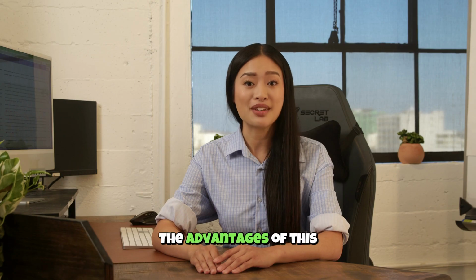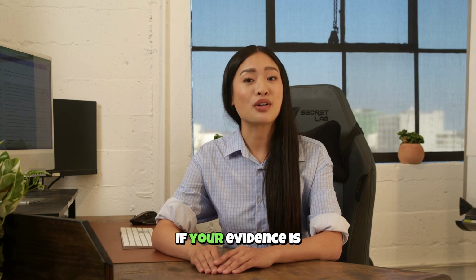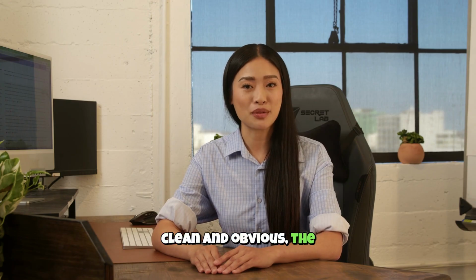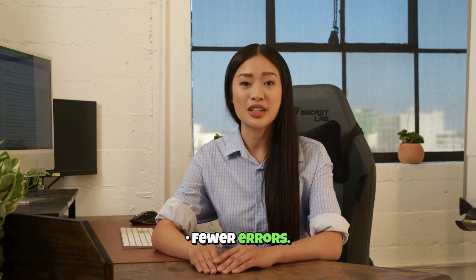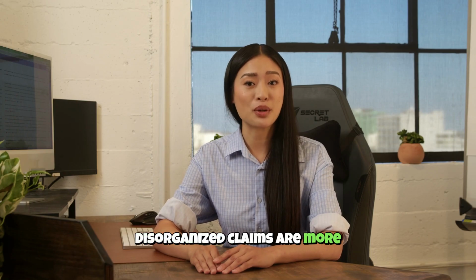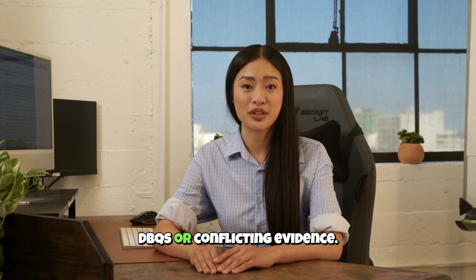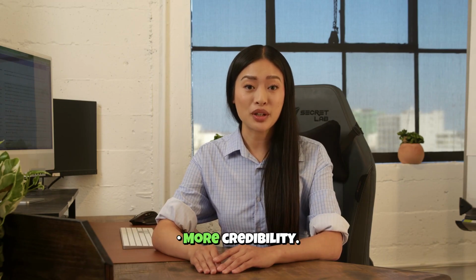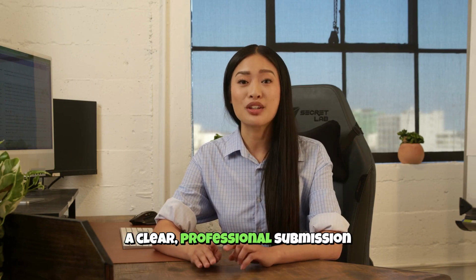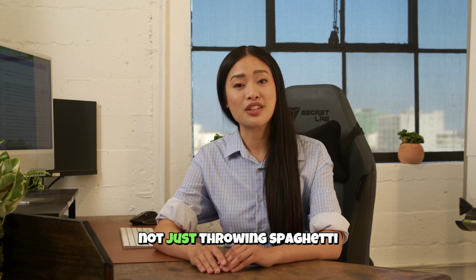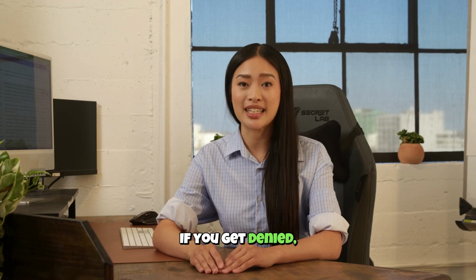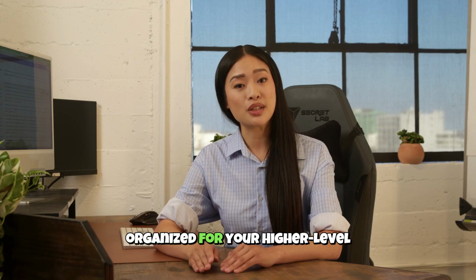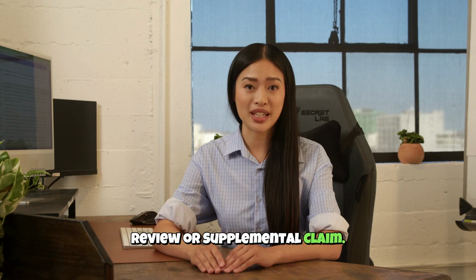Now let's talk about the advantages of this method. Faster processing. If your evidence is clean and obvious, the reviewer spends less time trying to interpret your case. Fewer errors. Disorganized claims are more likely to have missed DBQs or conflicting evidence. More credibility. A clear, professional submission tells the rater you're not just throwing spaghetti at the wall. Easier appeals. If you get denied, you already have everything organized for your higher level review or supplemental claim.